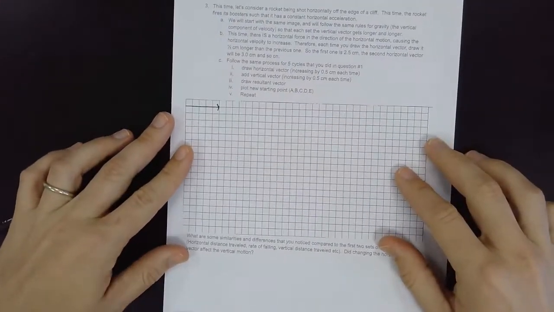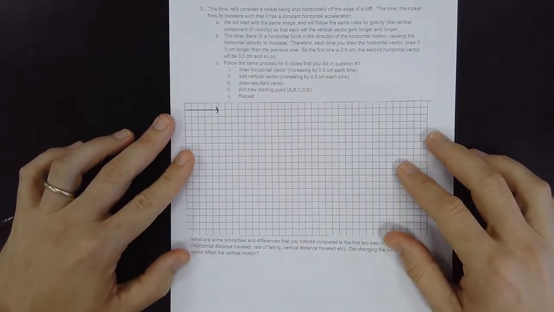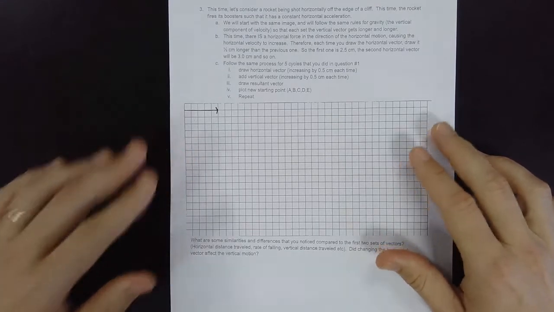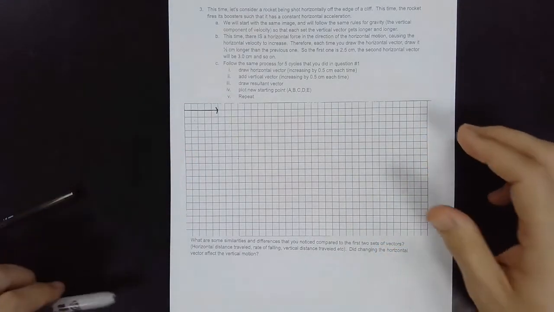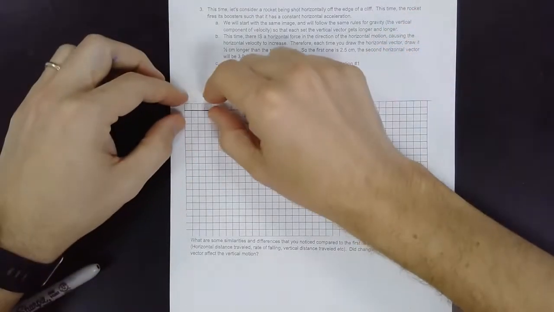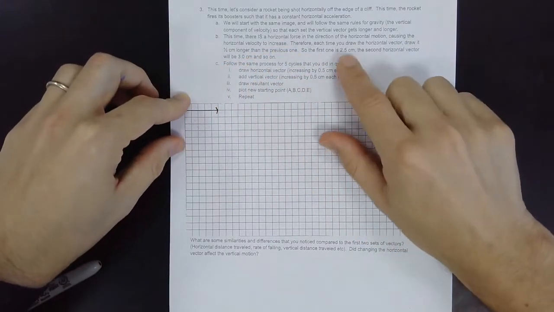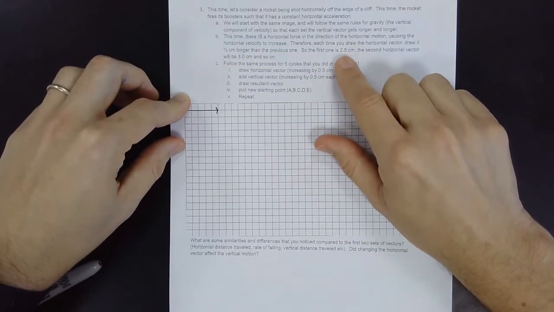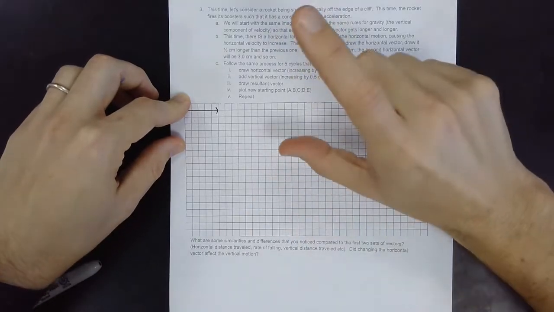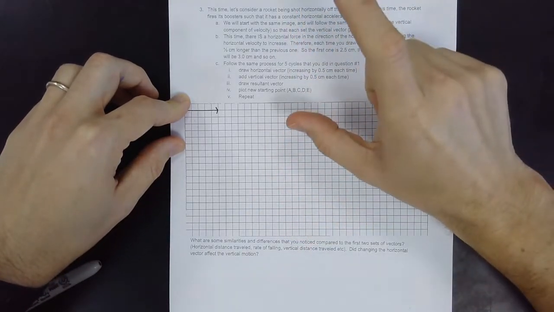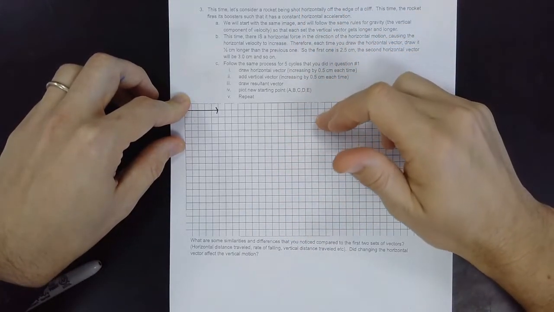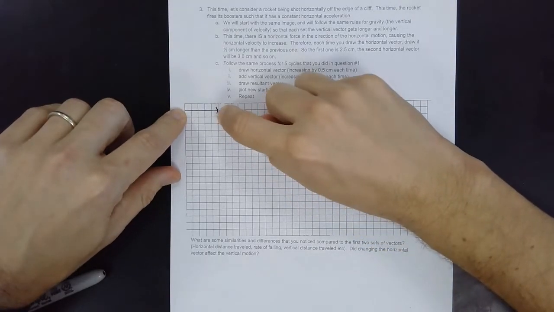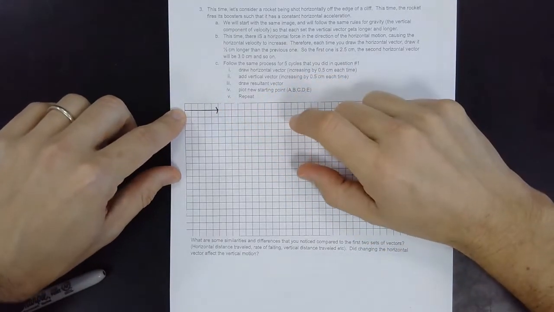All right, let's look at another situation. Here we've got a rocket being shot horizontally off the edge of a cliff. So this time the rocket is going to be firing its boosters. It's still going to start with the same speed that the original one did, because we're still going to throw it off the edge. But once it's off, it's going to be firing its boosters, and so it's going to actually be getting faster and faster as time goes on.